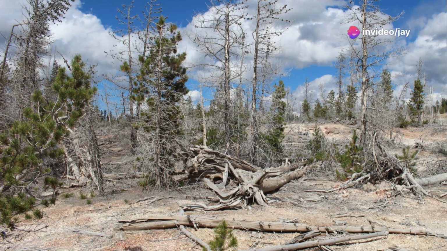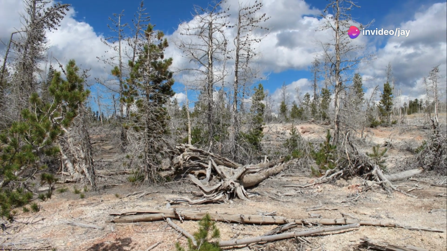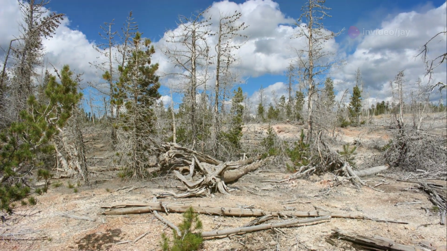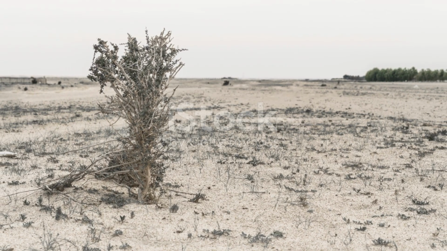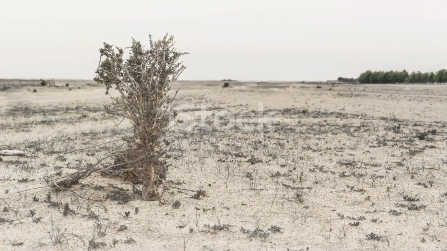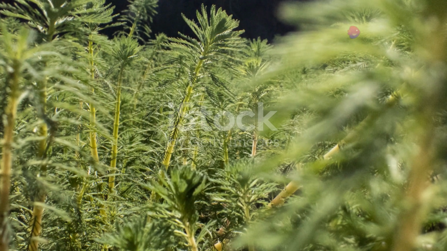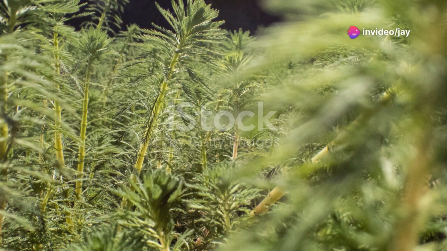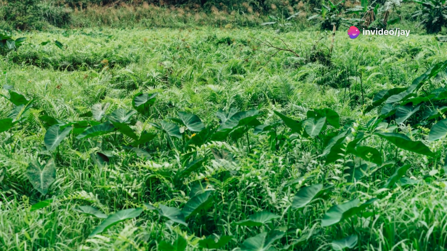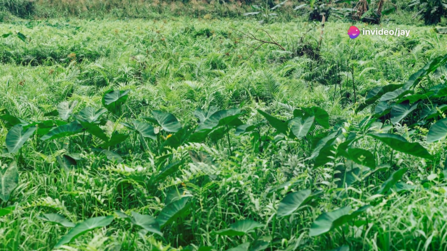Imagine a world without plants. No towering trees, vibrant flowers, or lush meadows. A world devoid of plants would be a world without life as we know it. Plants are the primary producers on Earth, and they achieve this remarkable feat through a process called photosynthesis.